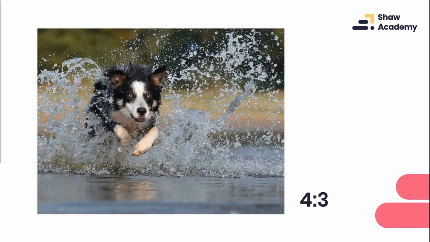Expanding it out a bit, we have the 4:3 ratio, which was the old standard for televisions before widescreen came in. The 4:3 ratio is still used as well. If you're after that kind of television look, that old retro TV type of look, you would be looking at a 4:3 ratio. As you can see, it gives us a much wider picture.